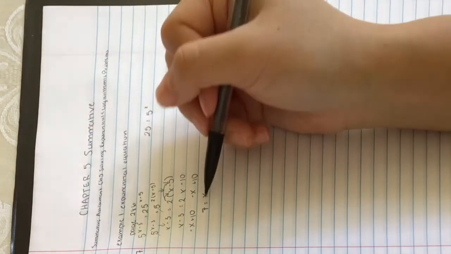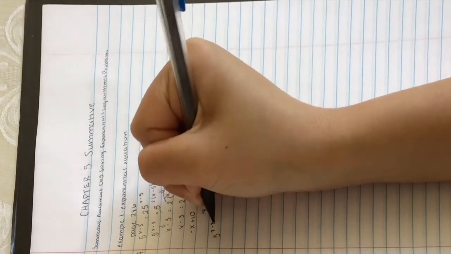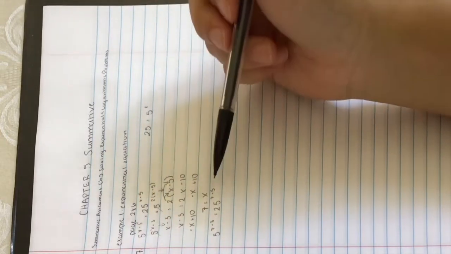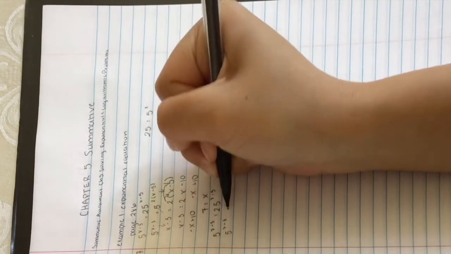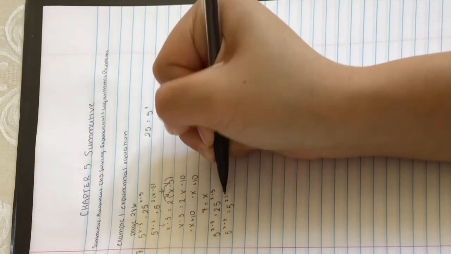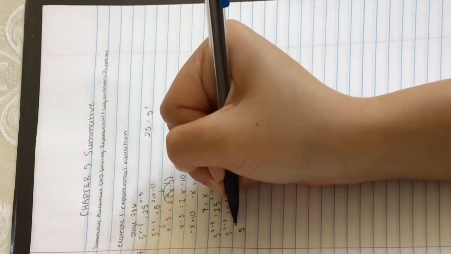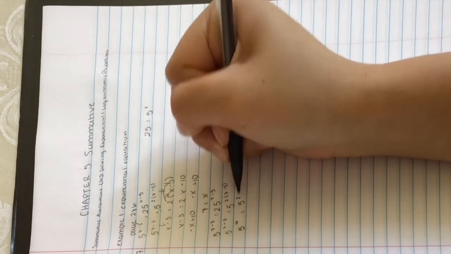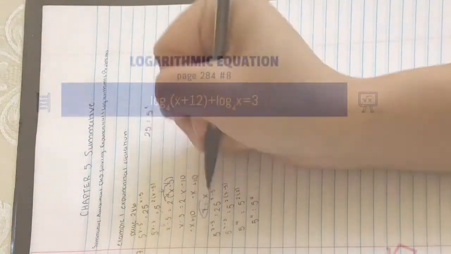To make sure that 7 does equal x, I'm going to plug it back into the equation. We're going to do the same thing, and I'm going to change the base here. So 5 to the power of x minus 3 equals 5 to the power of 2 times x minus 5. So that's going to be 5 to the power of 4 equals 5 to the power of 2 times 2, which equals 5 to the power of 4 equals 5 to the power of 4. And so this means that x does equal 7.